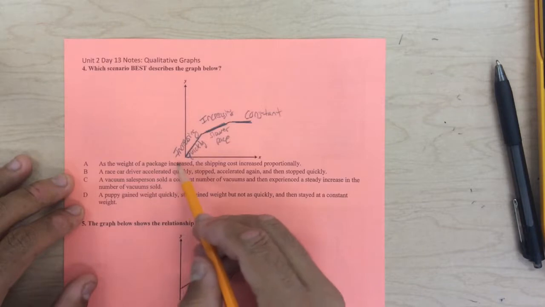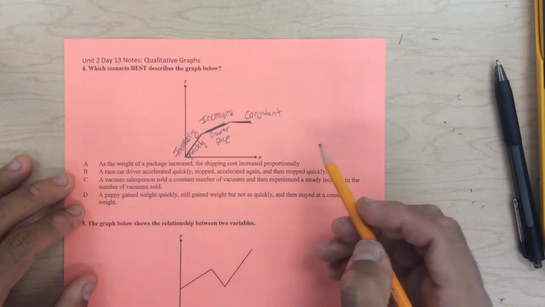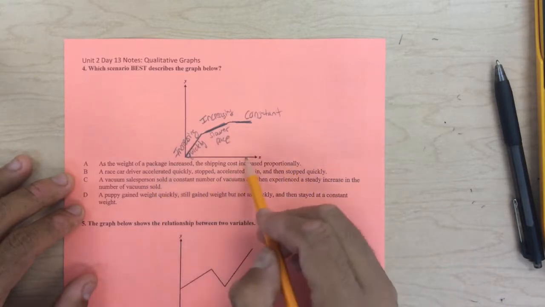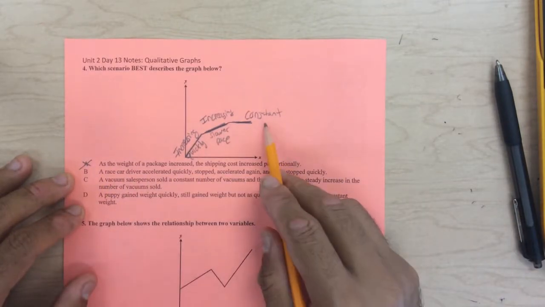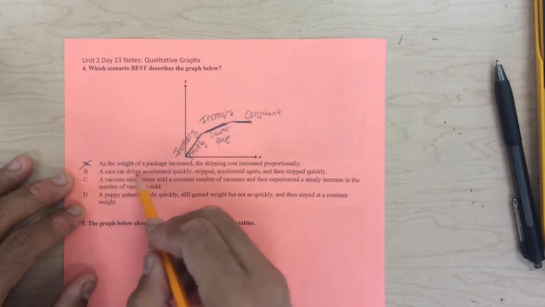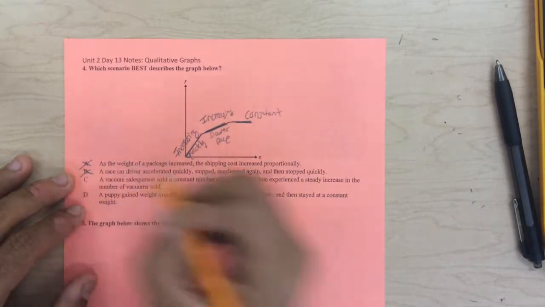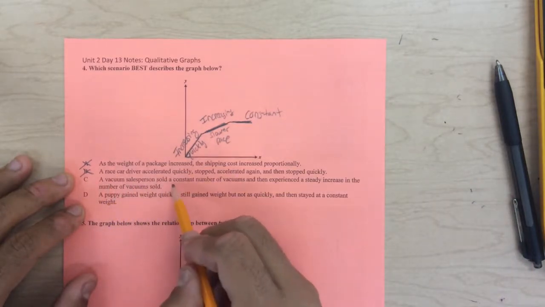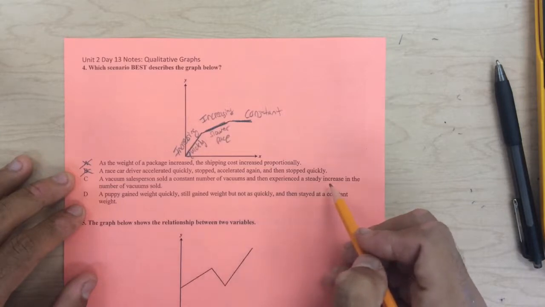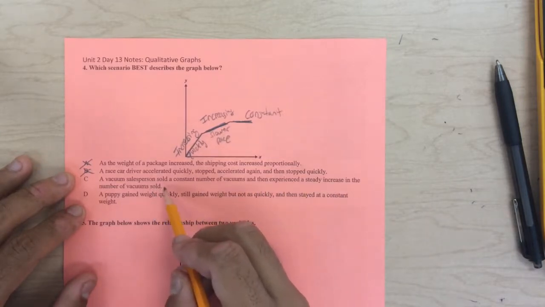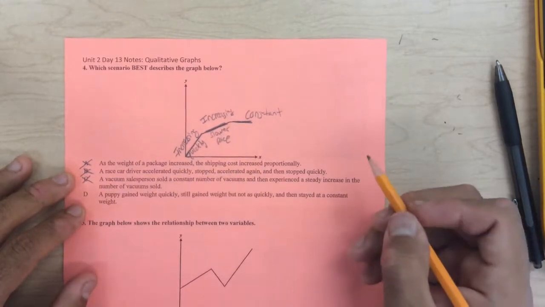As the weight of a package increased, the shipping costs increased proportionally. That's not right, because proportionally means that they were increasing at the same pace. That's incorrect. And plus, it didn't say anything about it being constant, so that's out. A race car driver accelerated quickly, okay? Stopped, we didn't say anything about stopping, so that's out. A vacuum salesperson sold a constant number of vacuums and then experienced a steady increase in the number of vacuums sold. Once again, it doesn't say anything about increasing quickly, and the constant is off, so it's not C.